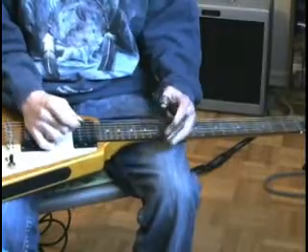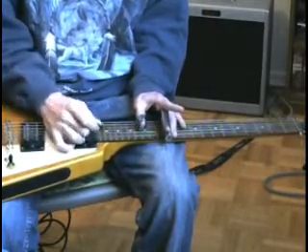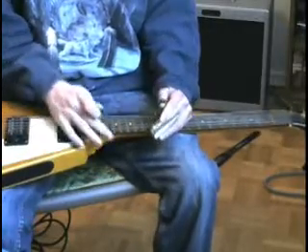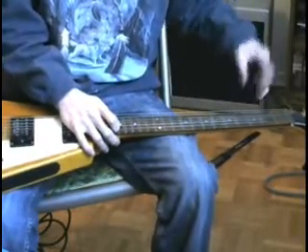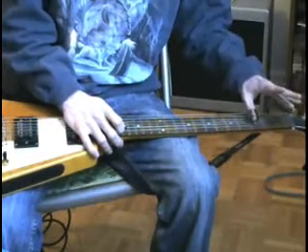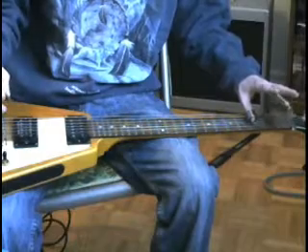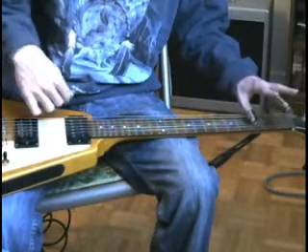Okay? E minor is here. Now, for an open version of E minor, what you can do is just take your thumb slide and place it on the 3rd fret on strings 3 and 4, and that's it. You get this.